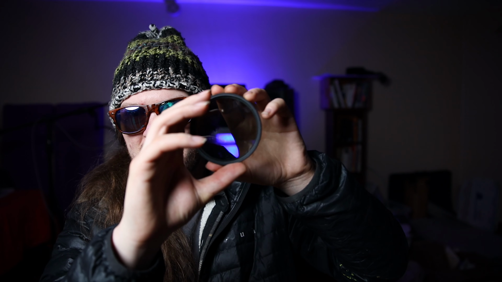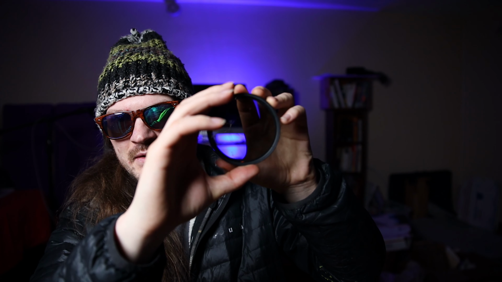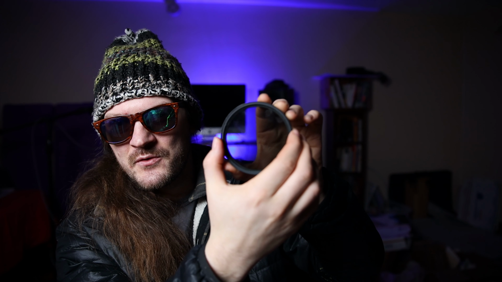This is a variable ND filter, and you put it on your lens and it works as adjustable sunglasses for your lens essentially. So that way you can keep the shutter speed at 50 without having an overexposed image, which allows you to go down to like f2.8 or f1.5 or whatever you're doing and have a shallow depth of field in bright sunlight.